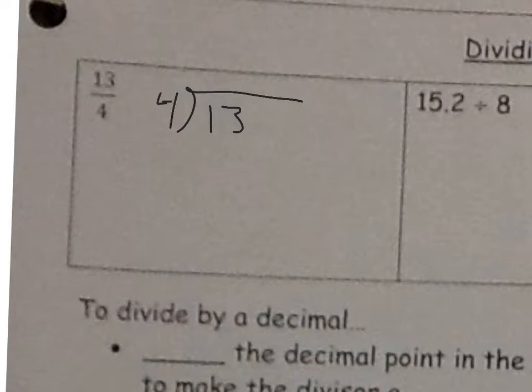So the first step is to say how many times 4 goes into 1, but it doesn't, so we go another digit over. And how many times does 4 go into 13? 3 times. Because 3 times 4 equals what? 12. And when we do the subtract step, what do we get?